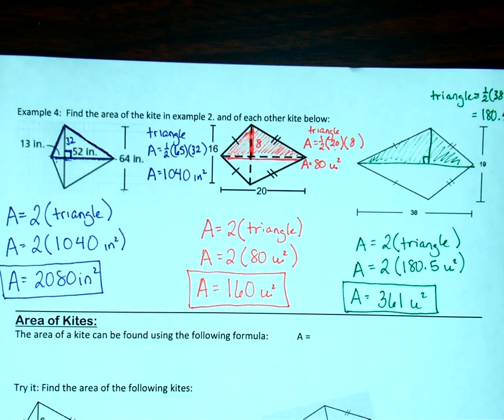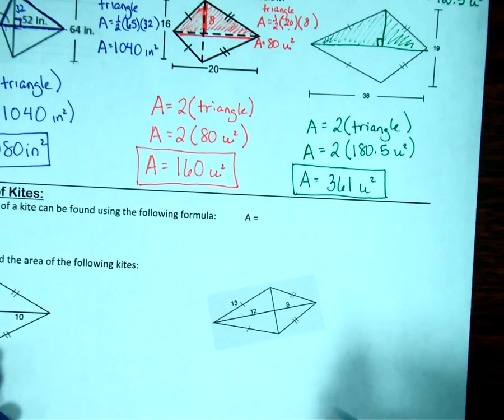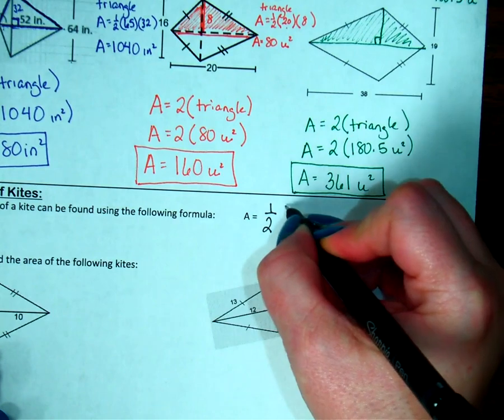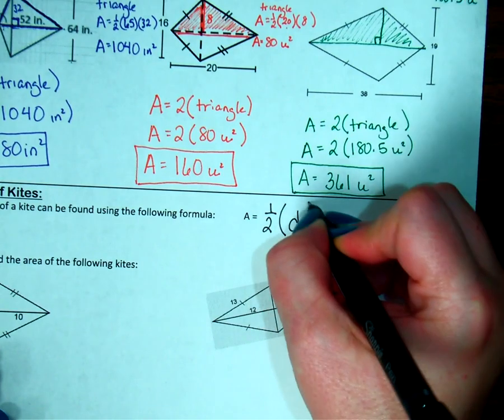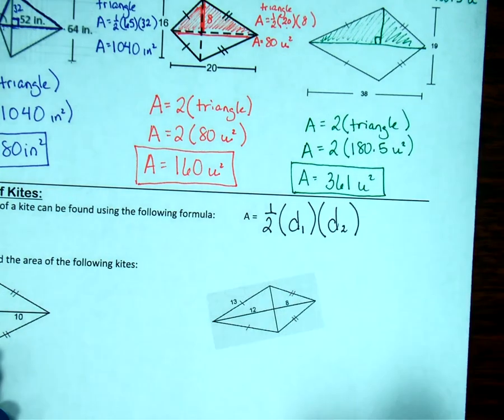Okay? If you look at a formula chart, there is a formula for the area of a kite. My formula for the area of a kite is the same as the formula for the area of a rhombus: 1/2 diagonal 1 times diagonal 2. And let's think about why that is.